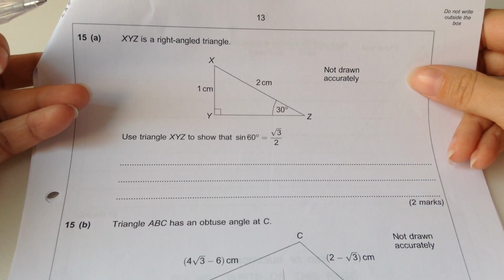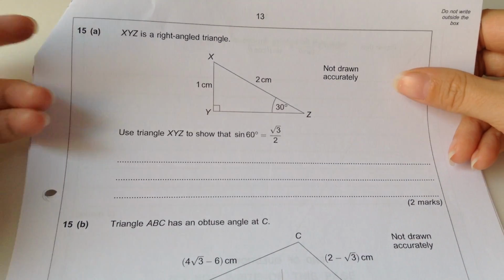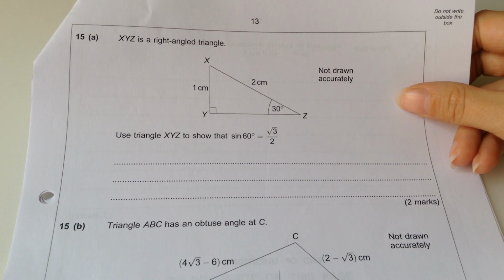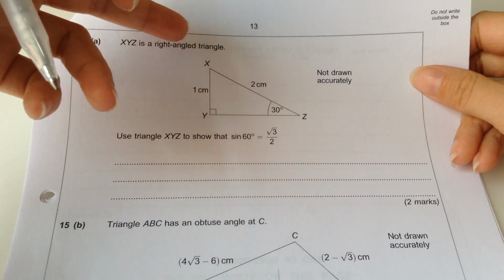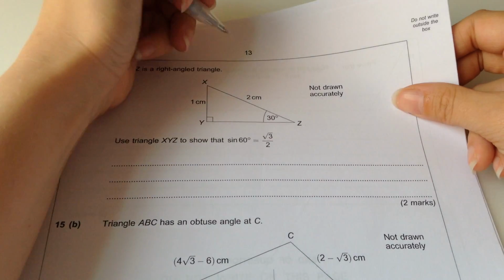Okay, right angle triangle. Oh, I like this kind of question. Use triangle XYZ to show that sine 60 is root 3 over 2. So I showed you how to do this, but they gave you the triangle, so that's nice.